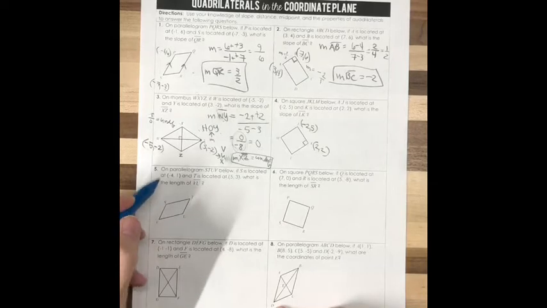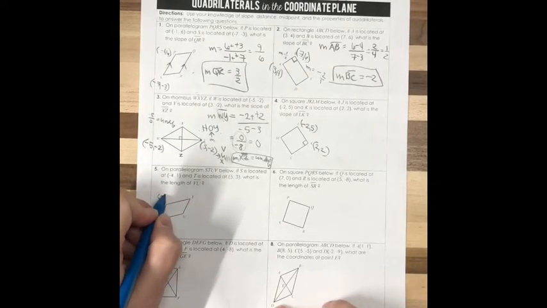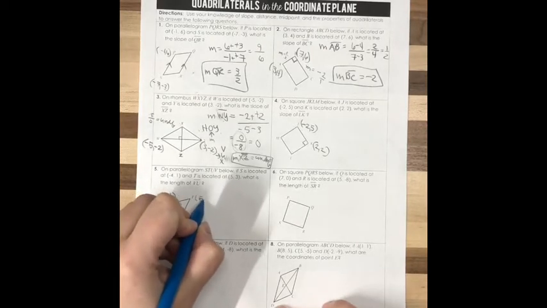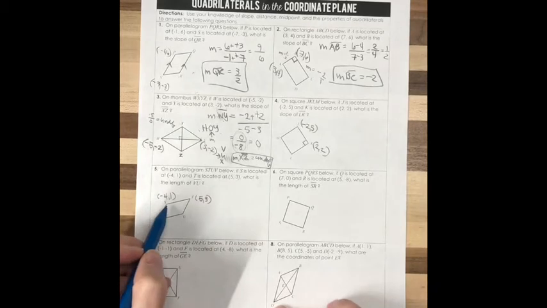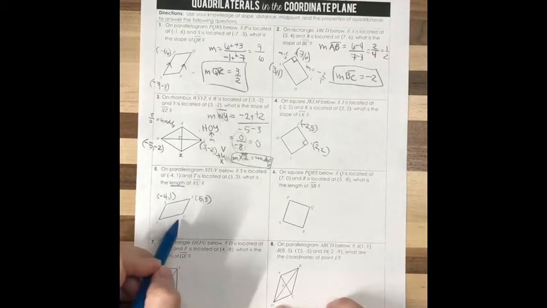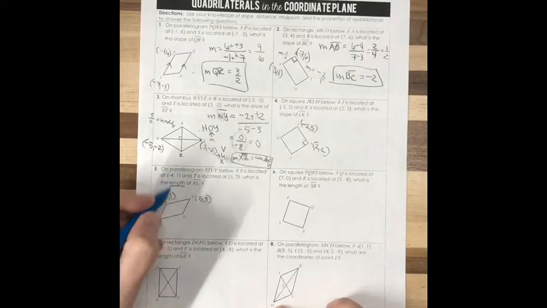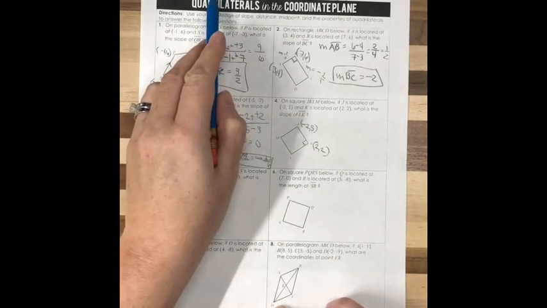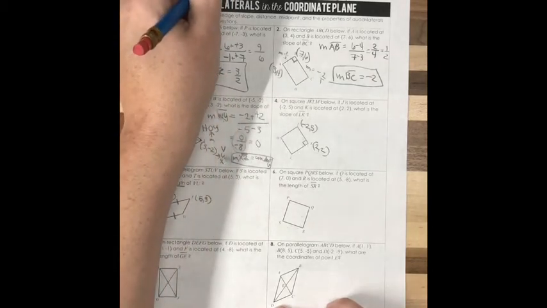On the parallelogram STUV, S is at the point -4, 1. T is at the point 5, 3. Well, notice they said, what is the length of UV? Well, in a parallelogram, opposite sides are not only parallel, but they're congruent. How do we find length given points? We use the distance formula. So if you remember, this is for length.